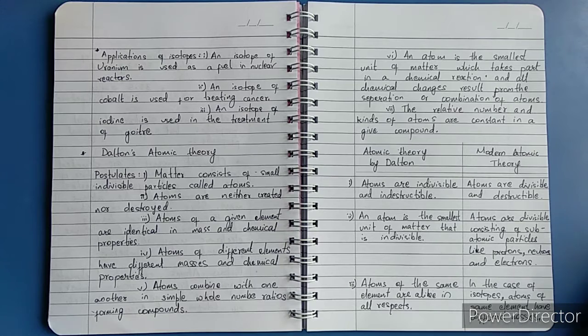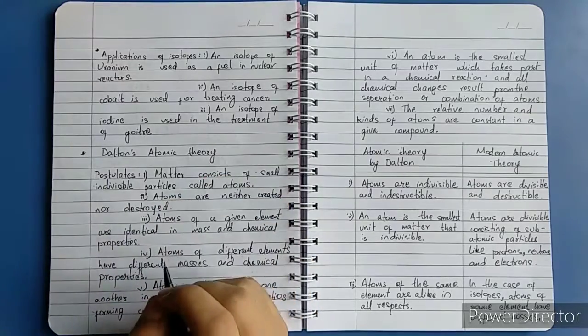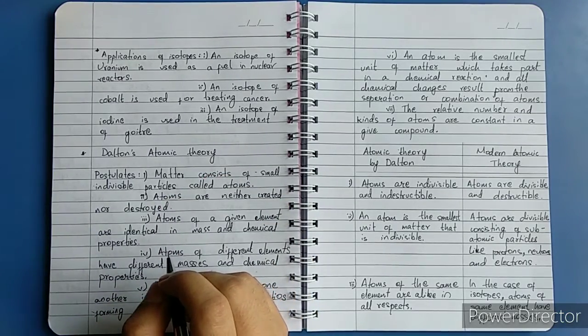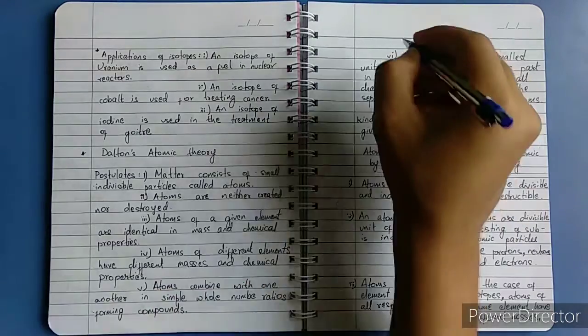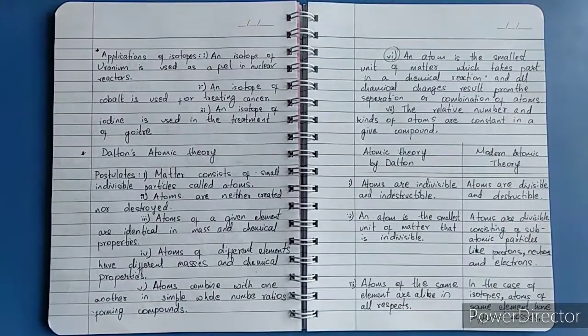We'll also see some similarities that were present between Dalton's atomic theory and the modern atomic theory. First of all, that an atom is the smallest unit of matter which takes part in a chemical reaction. This is true for Dalton's atomic theory as well as for the modern atomic theory.